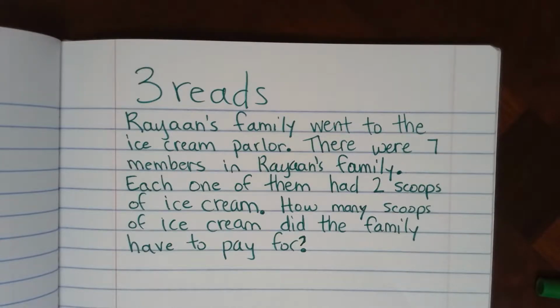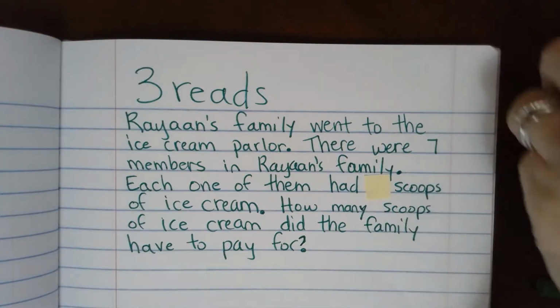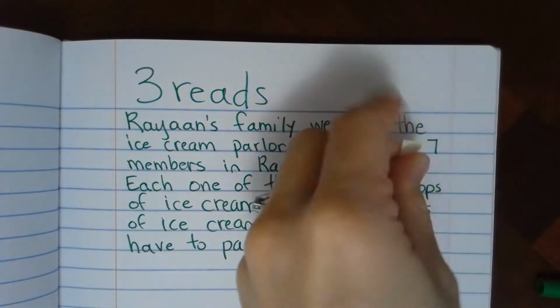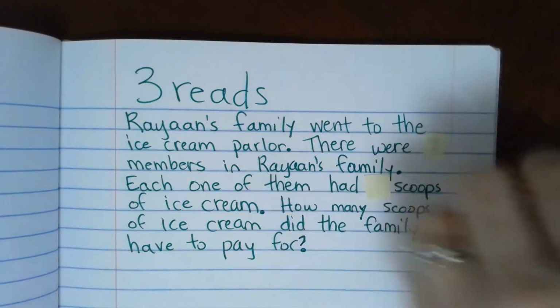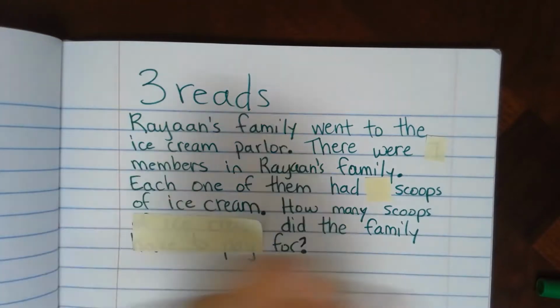Students are encouraged to use the 3 reads when facing any type of story problem. This allows students to focus on what is actually happening in the story problem before getting bogged down by numbers and questions. So, initially the students are encouraged to cover up any numbers they see within the story problem. They are also encouraged to cover up the question that might be at the end.